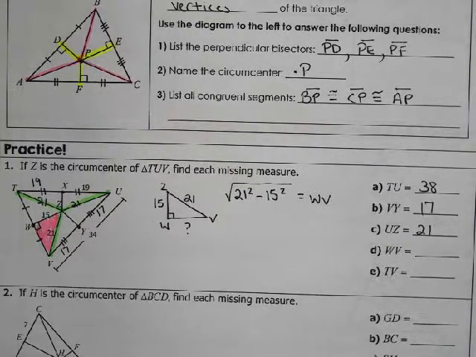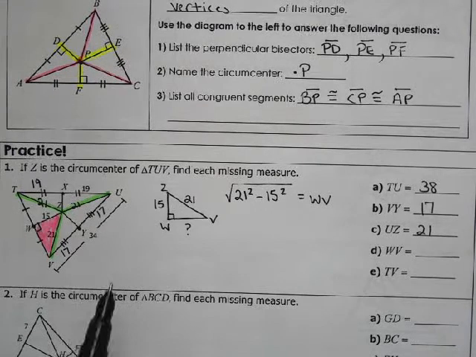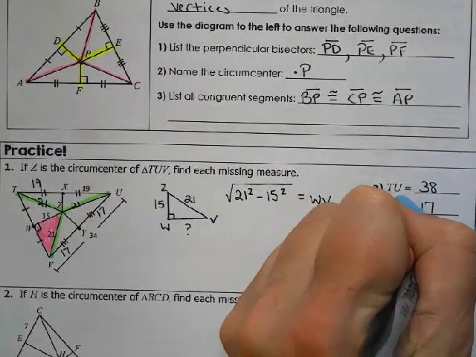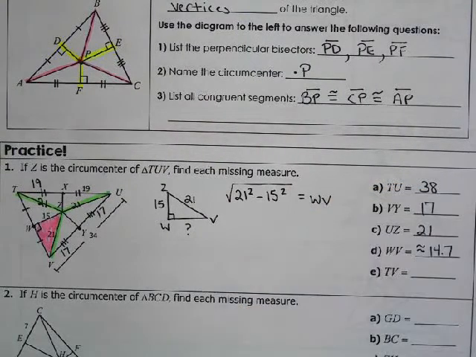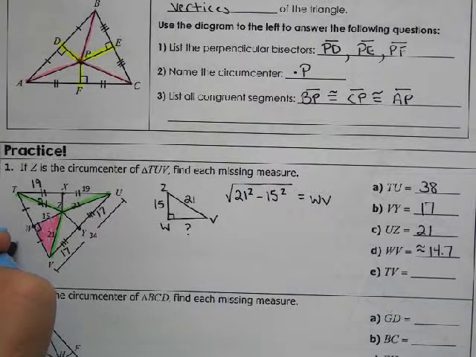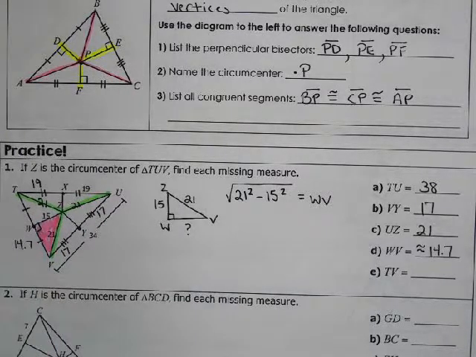It turns out to be approximately 14.7. So TV would be that times 2, so TV would be about 29.4.